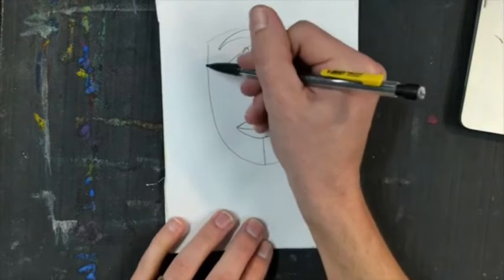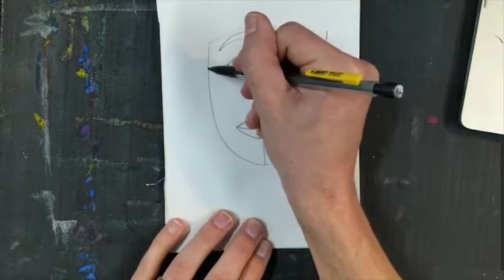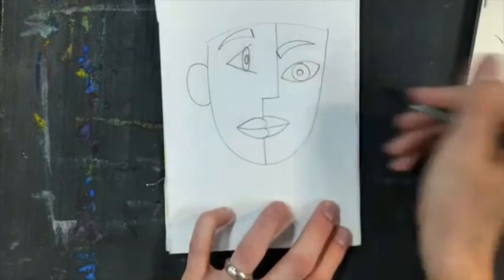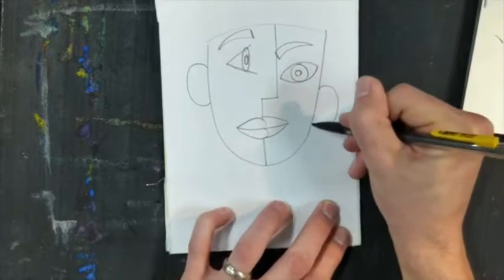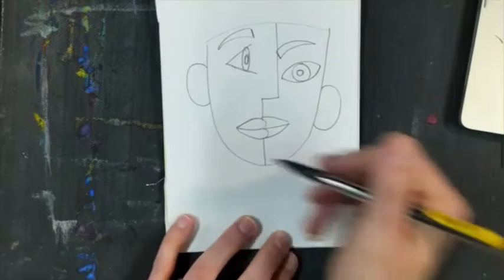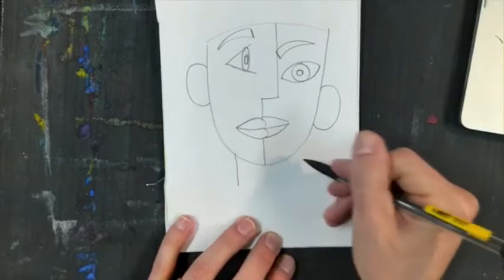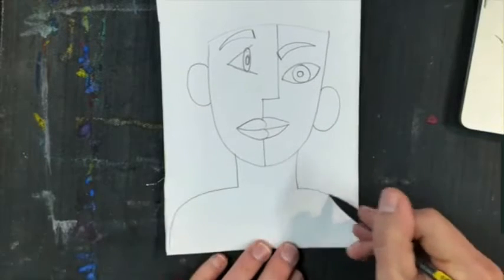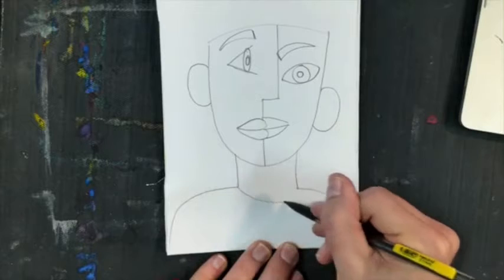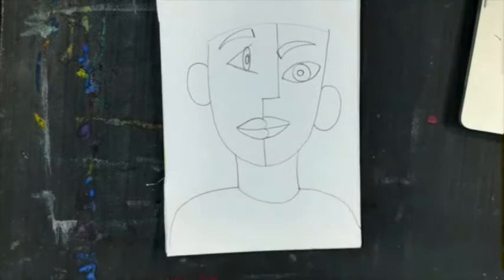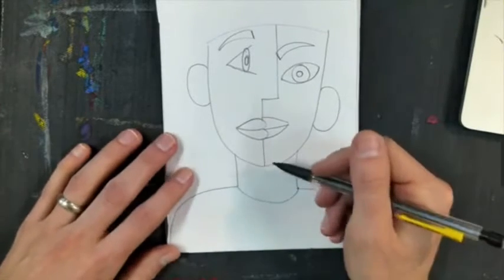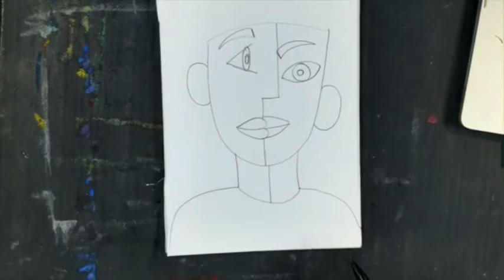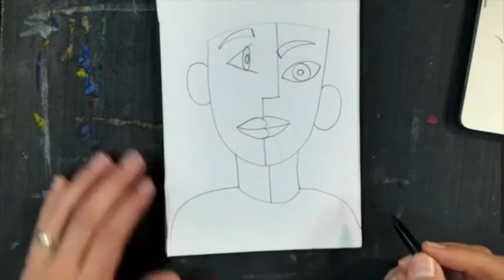Let's go and put the ears. The ears are pretty easy. It's just like a C shape. But I want you to put the C shape not even. Let's try to mix it up a little bit. Then for the neck, you just do 2 lines. And for the shoulders, you do a bump and a bump. And be sure you put the neckline to show people you're wearing clothes. That's important. And then the line goes down here. And you can put whatever you want on your shirt. Any kind of shirt you want.